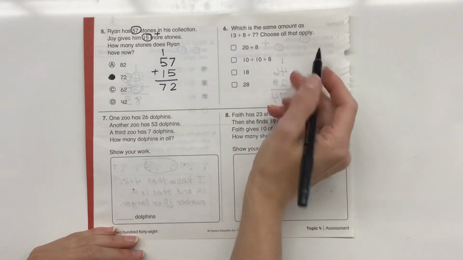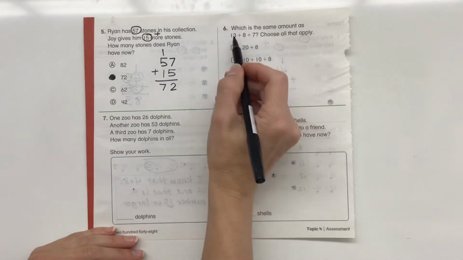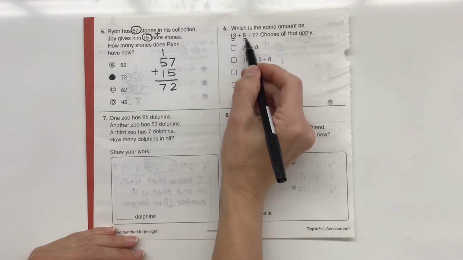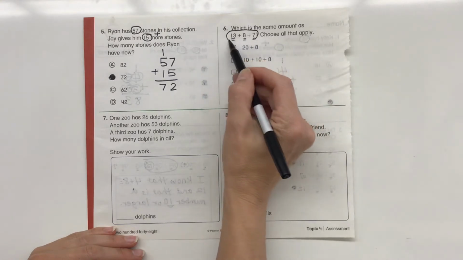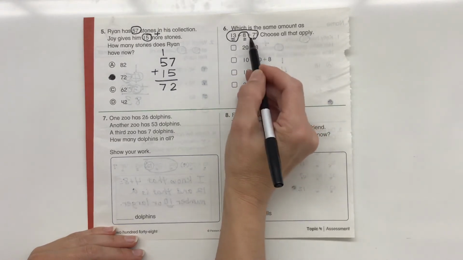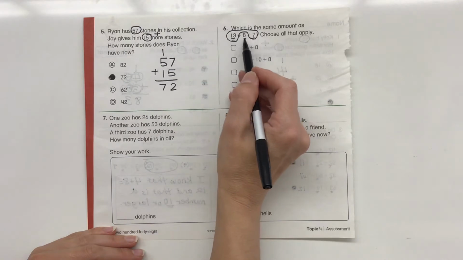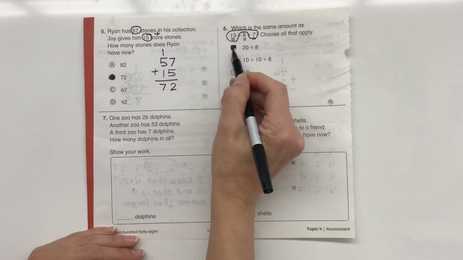Let's look at number 6, which is the same amount as 13 plus 8 plus 7. 13 plus 8 plus 7. So let's take a look at this. Let's see if we can do some grouping. What if I do 13 plus 7 is 20 plus 8, so that one would work.